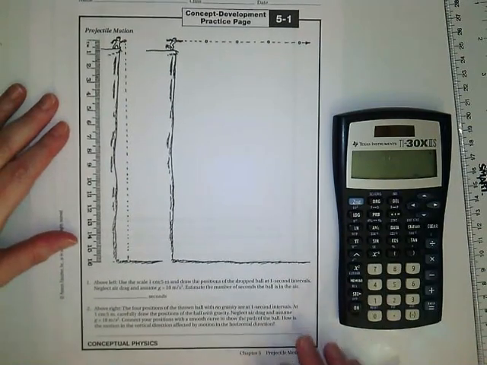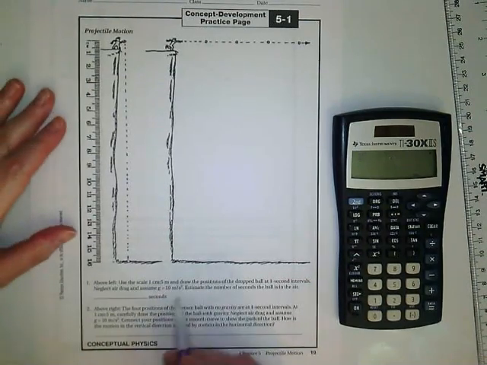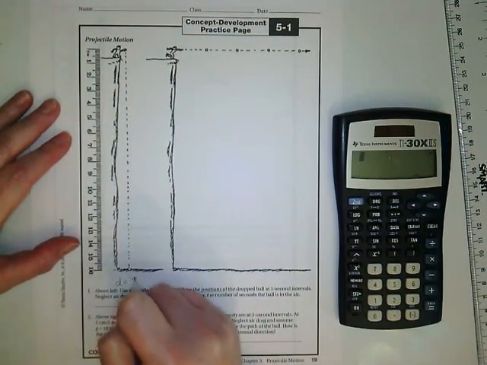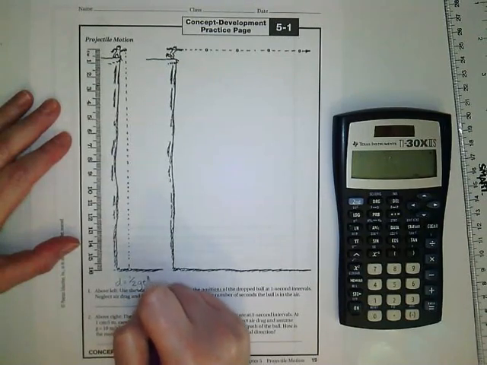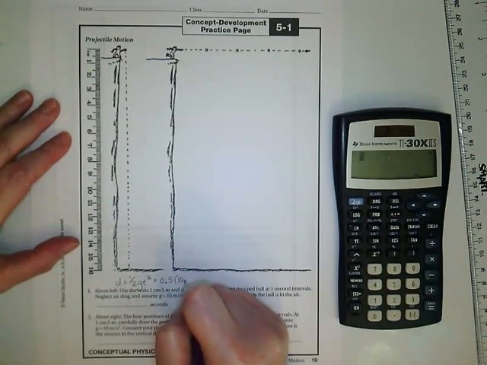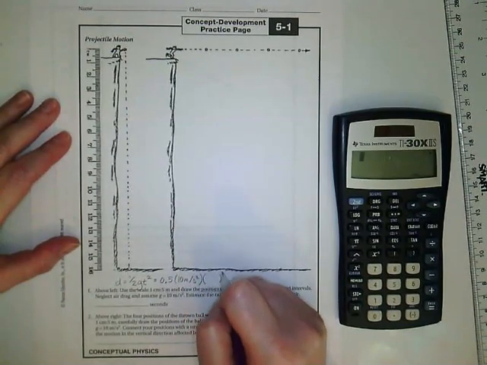So number 1 says, above left, use the scale 1 centimeter equals 5 meters and draw the positions of the drop ball at 1 second intervals. Neglect air drag and assume g equals 10 meters per second squared. Estimate the number of seconds the ball is in the air. So it's asking us to draw the position, and our equation for position is distance is 1/2 gt squared. So that's 0.5 times 10 meters per second squared times our time squared.